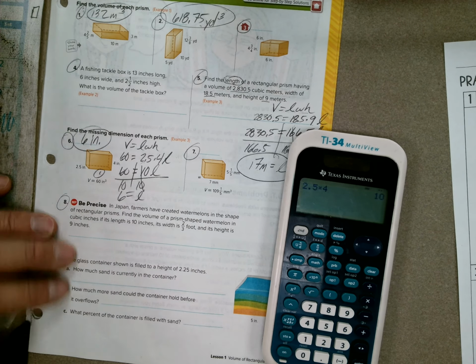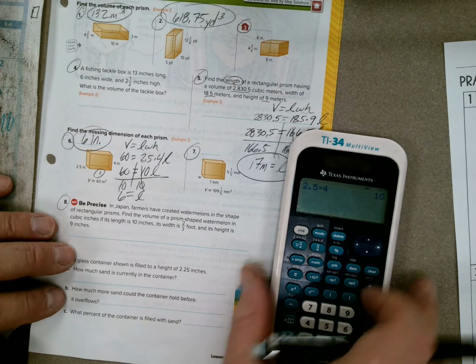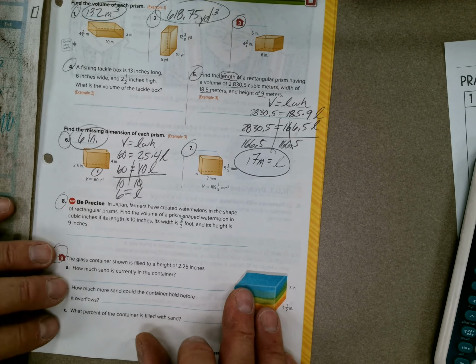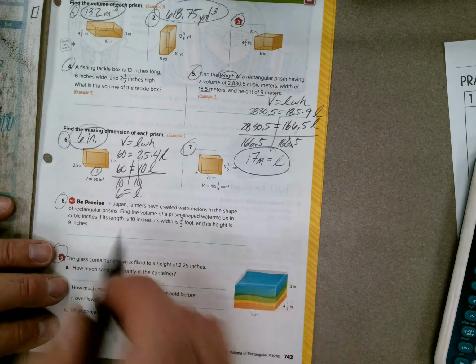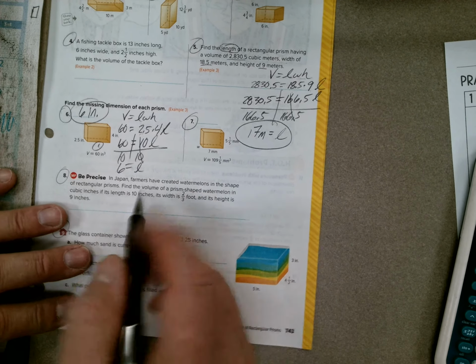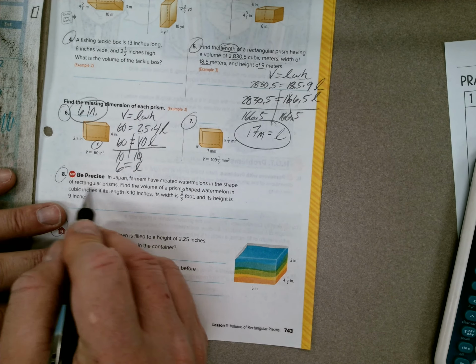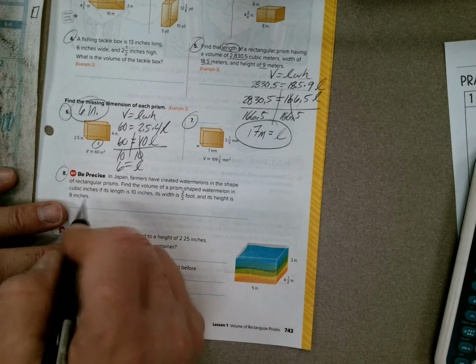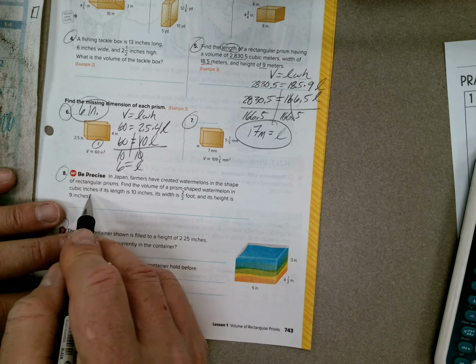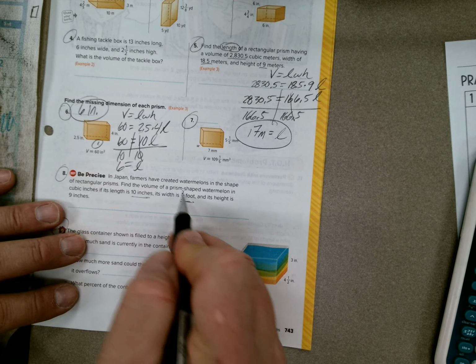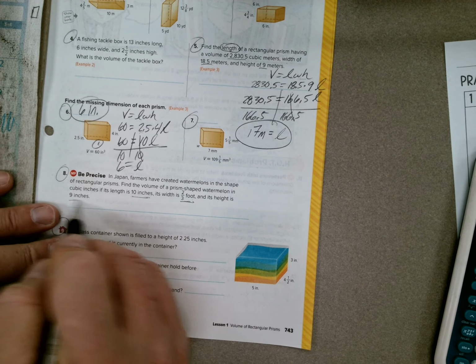All right, rolling right along here. Number 8 will be the final one that I'm going to do with you. Just jumping around here, really focusing on working backwards. In Japan, farmers have created watermelons in the shape of rectangular prisms. Find the volume of a prism-shaped watermelon in cubic inches. Uh-oh. With a length of 10 inches, here's the problem, a width of 2/3 of a foot, and a height of 9.